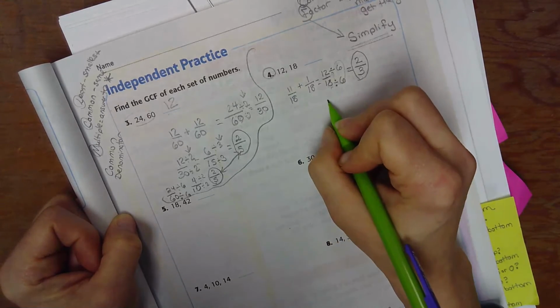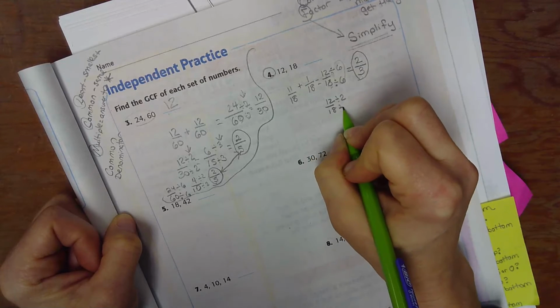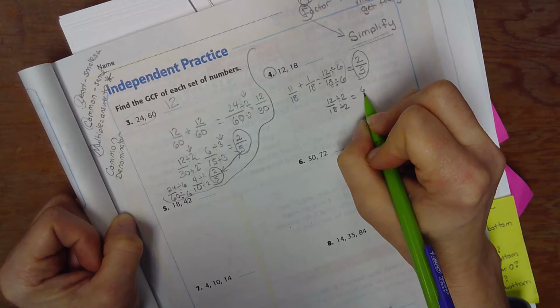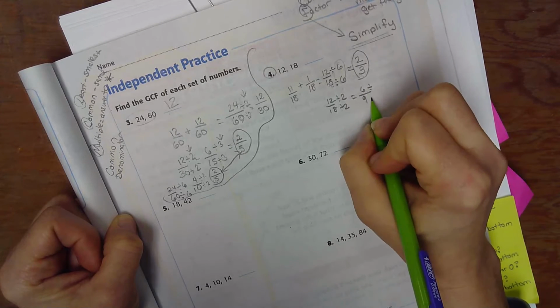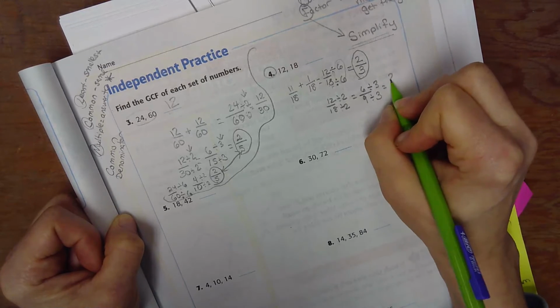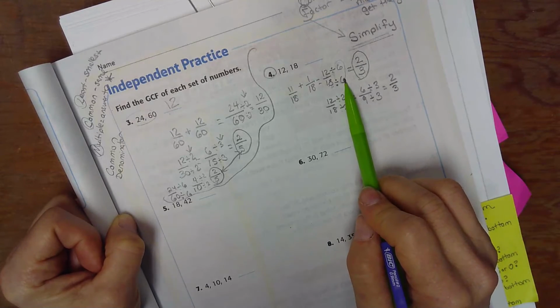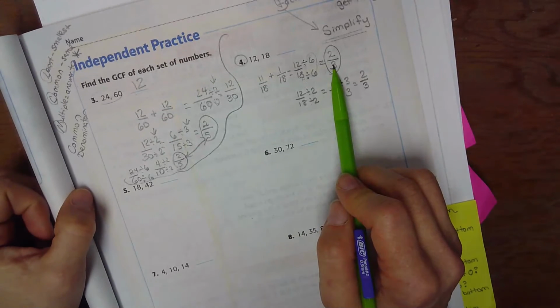If I go back to 12/18 and divide by 2, that gets me to 6/9. And then I still have to recognize that 3 is a common factor to end up with 2/3. By using the greatest common factor, I get to simplest form right away.